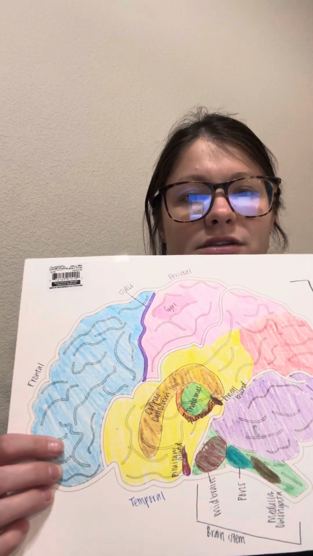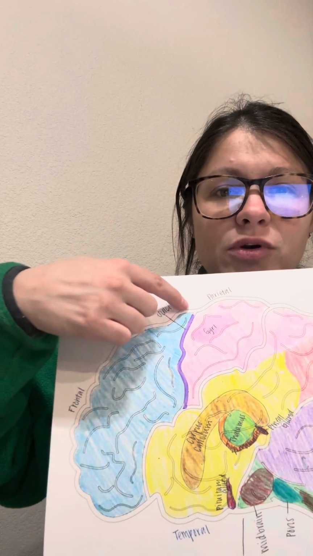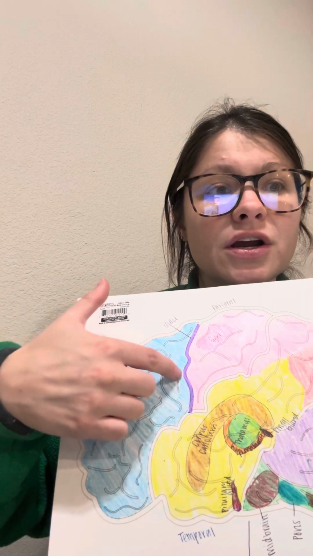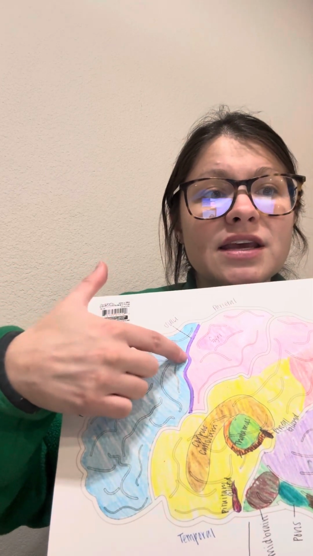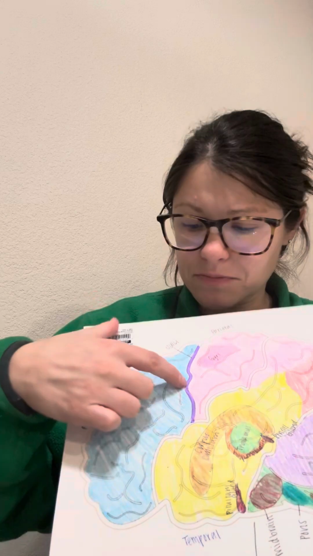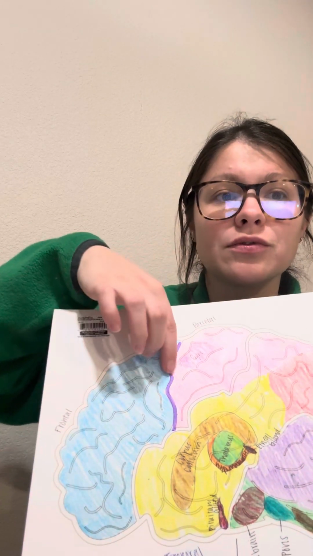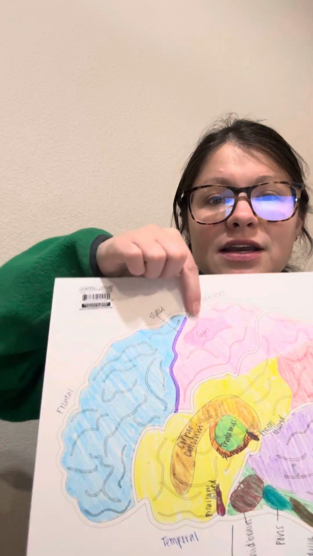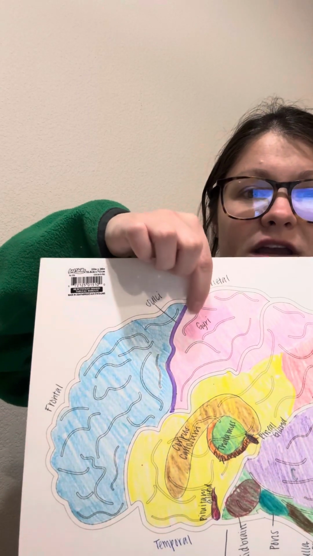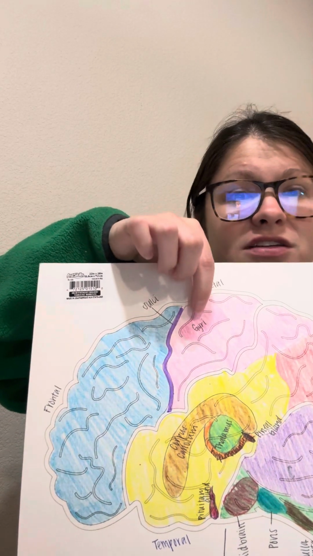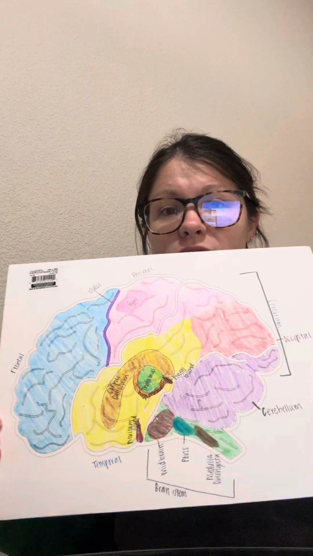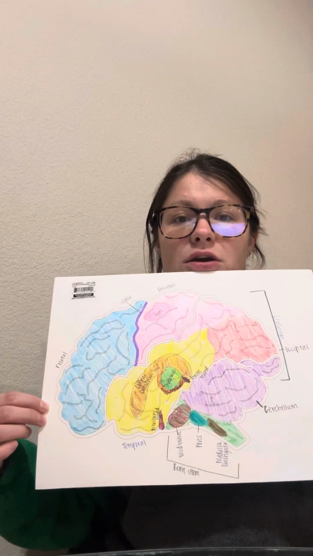Then the last little parts here, this purple line going down here is the sulci, which are your valleys and shallow grooves. Then if you can see, this darker spot here is your gyri, so ridges and folds. So again, here is the diagram.